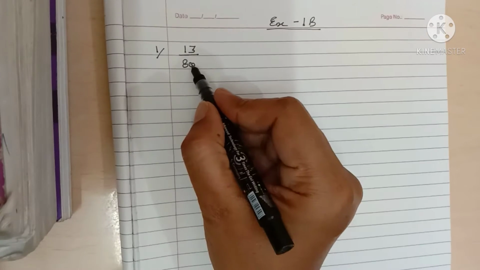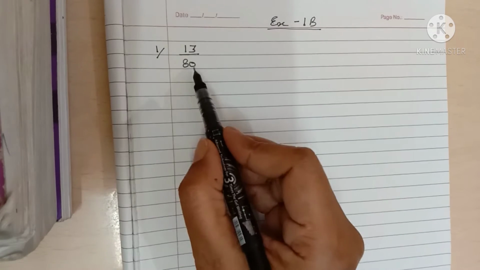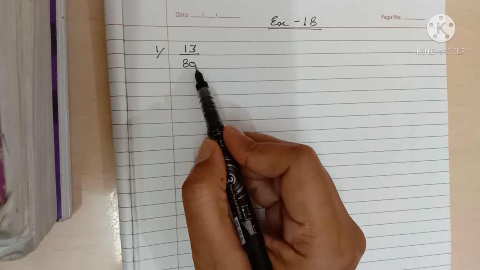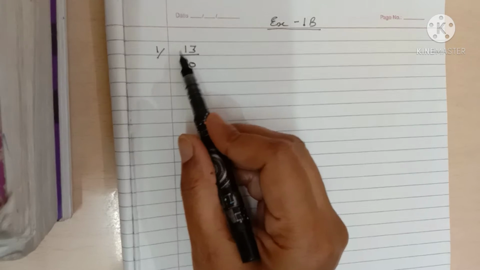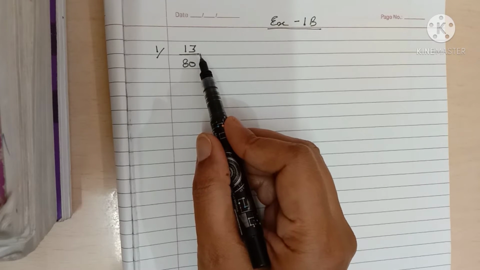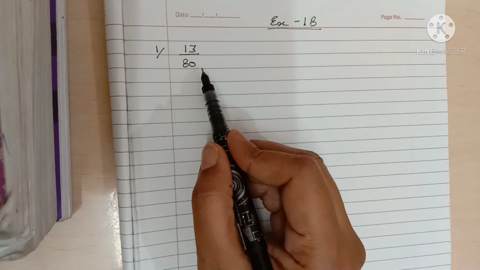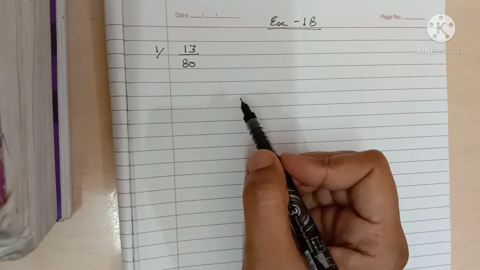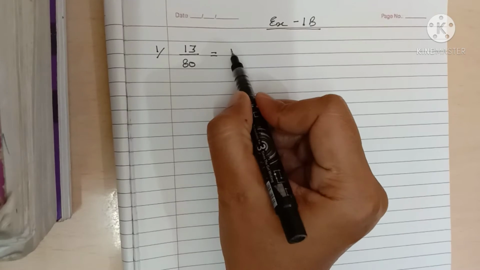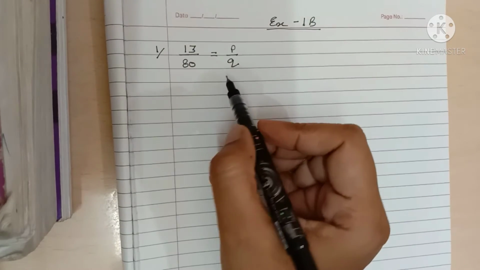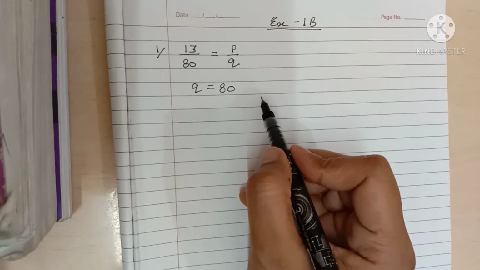What we have learned for terminating decimals is that, this is in the form of p upon q. So this rational number will be a terminating decimal when the prime factors of q are in the form of 2 and 5 only, not other than 2 and 5. Suppose this is in the form of p upon q, where q is equal to 80. Do the prime factors of 80.